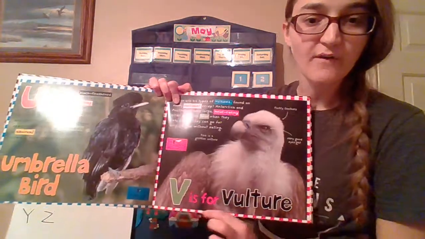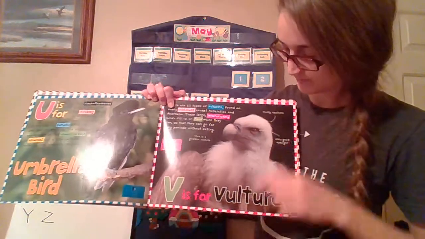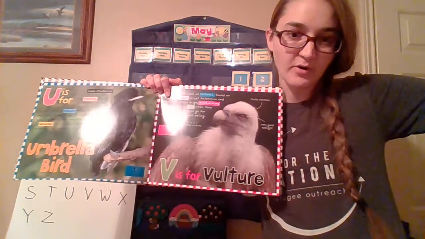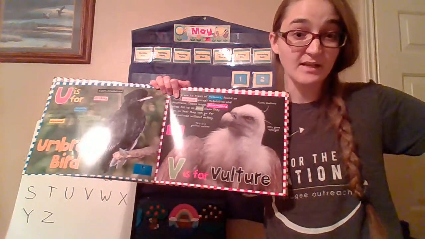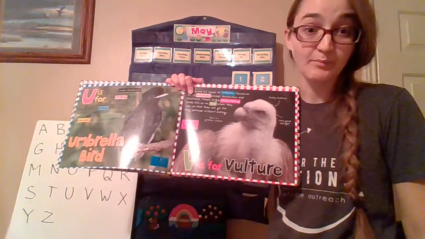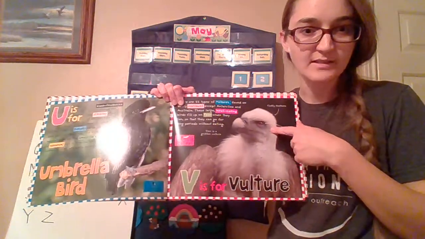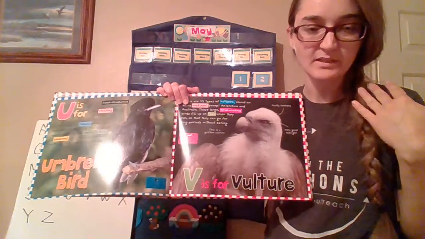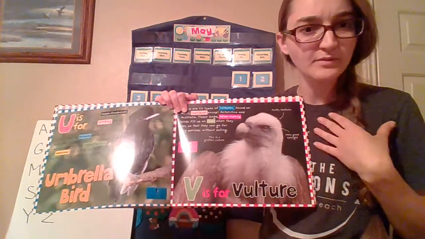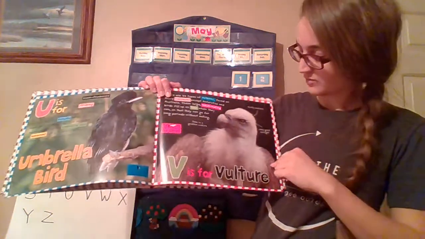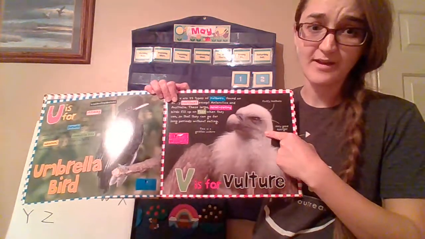V is for vulture. Look at this vulture. Vultures are big and they have big wings that they spread apart. Maybe you see vultures flying in the sky sometimes, the big black bird. And sometimes their heads don't have any feathers on them. They look kind of like they're bald. Maybe their head is pink or black, or this one has kind of a white or gray head.